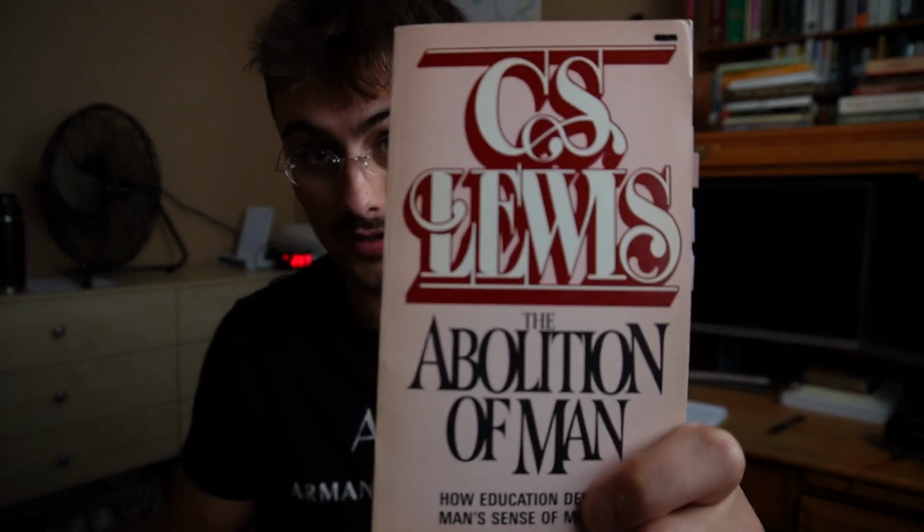Today, I'm talking about this book right here, C.S. Lewis's The Abolition of Man. And after reading this, I am quite convinced that this is one of the most important books of our time, because in it, C.S. Lewis makes a defense of objective moral values.